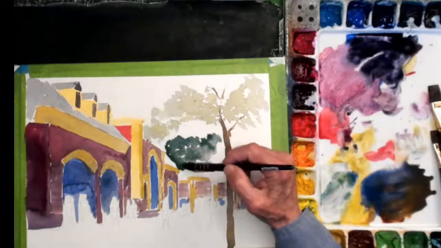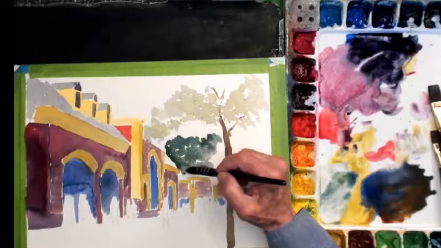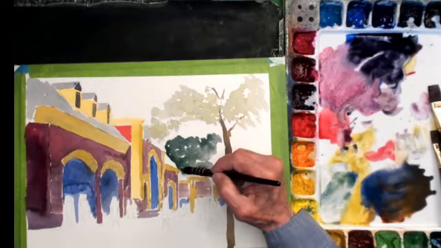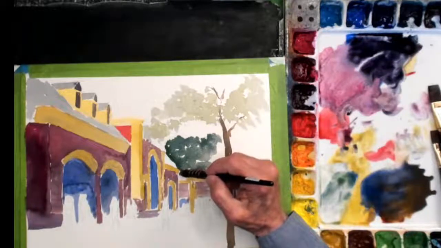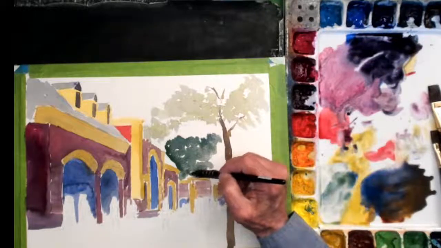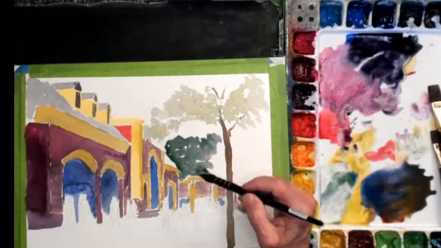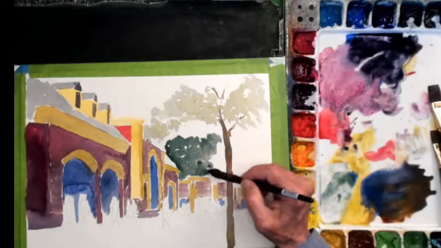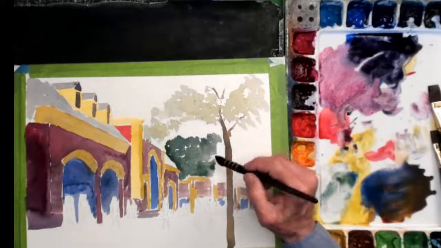So mixing my own greens. Really, it was just a primary palette today. I didn't use any special colors other than the primaries. Mixing the yellow and the blue to make green, and yellow and the red to make a little bit of darker red.